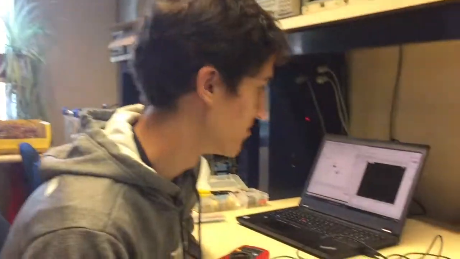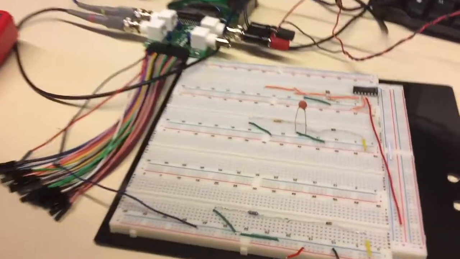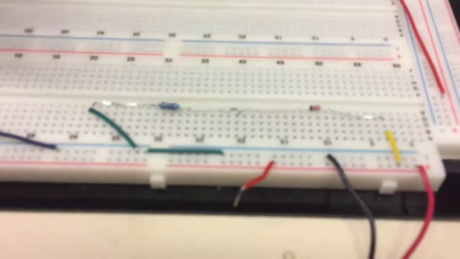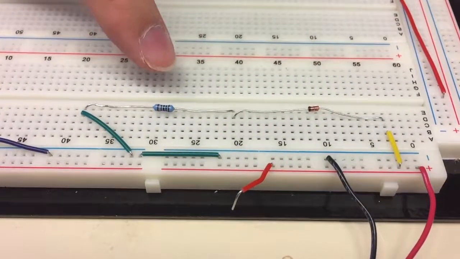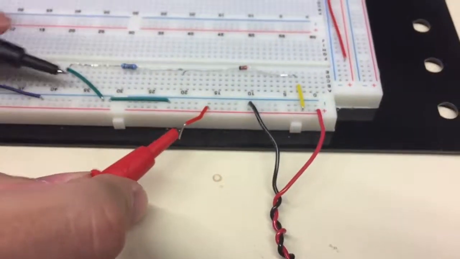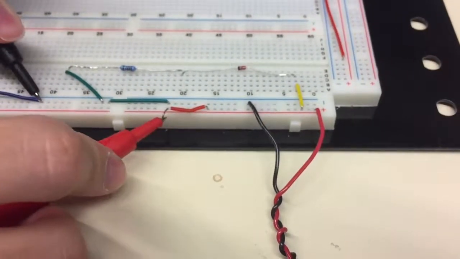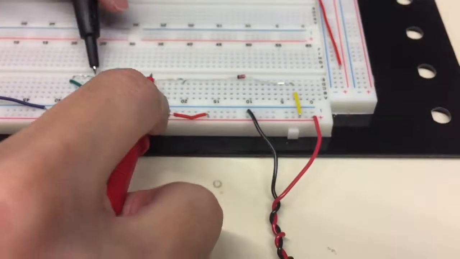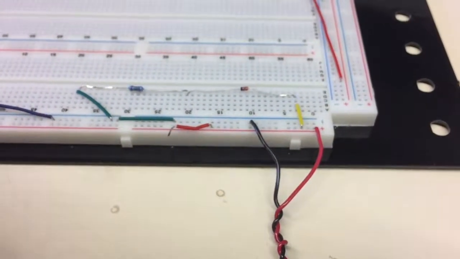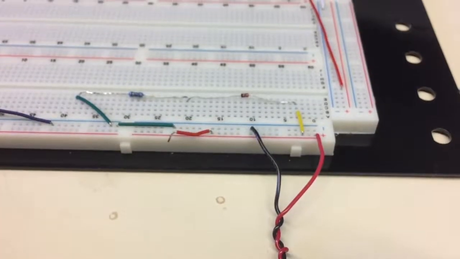So in this lab, we are measuring a diode and its current-voltage relationship. In this first circuit, we have a diode in series with a resistor, and we measure the voltage across the voltage source and the voltage across the resistor to determine the voltage drop across the diode, and then we can determine the current that goes through it as well. We did this across a number of different voltages from the voltage source, from 0.1 to 5 volts.